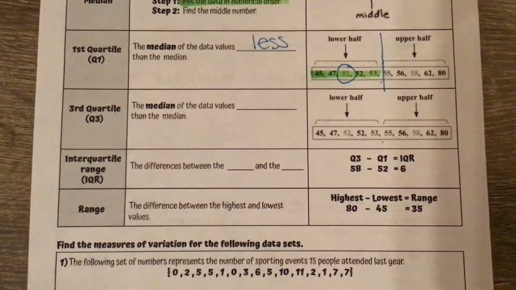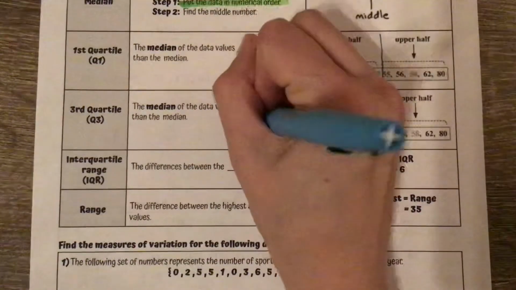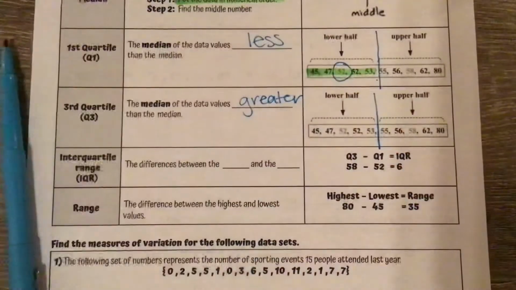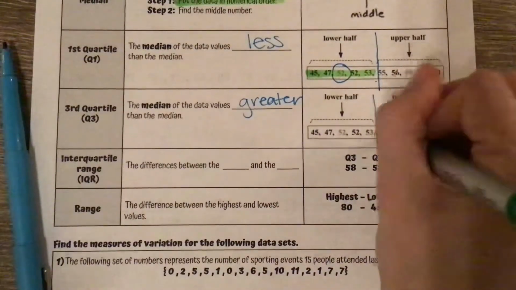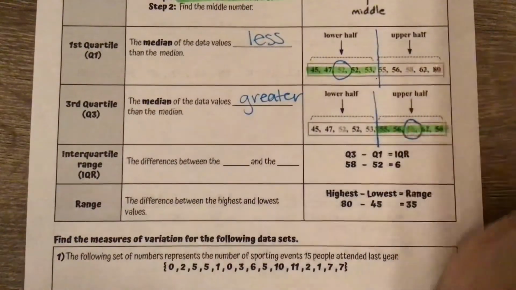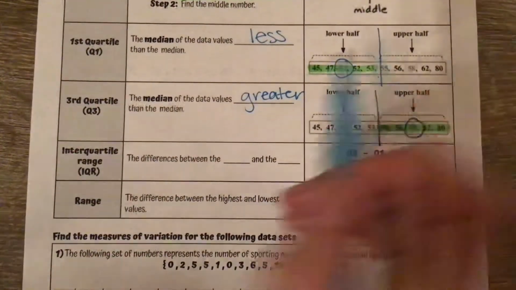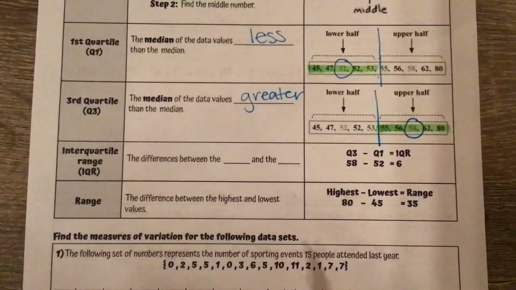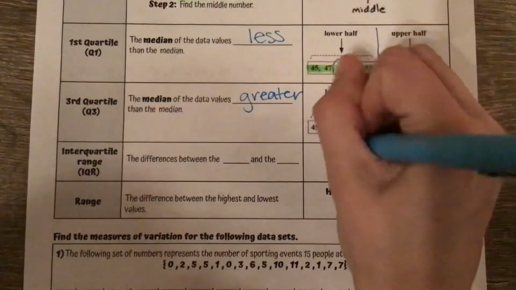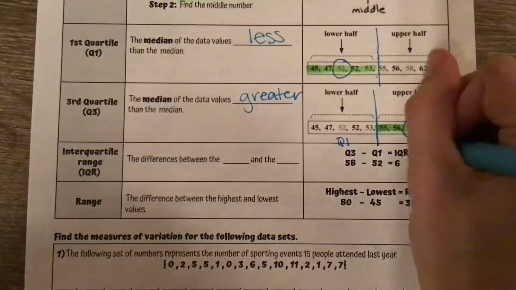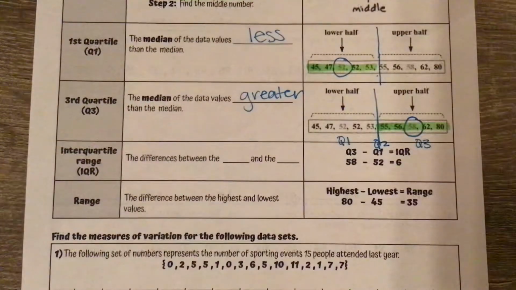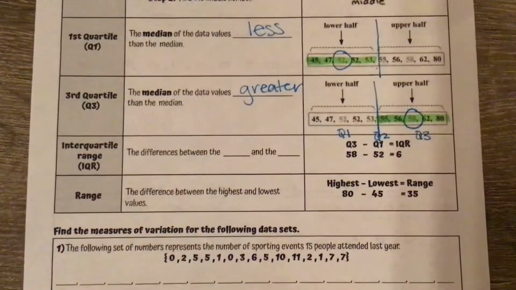Versus your third quartile, which is the median of the data values greater than the median. So again, we still had our data divided in half. This time we are looking at the top half, and we are finding the median, or the middle value, of the top half. Sometimes people ask, why do we have a first quartile and a third quartile and not a second quartile? We do. If this is our Q1, our first quartile, and this is our Q3, our third quartile, the median is technically your Q2. We just have a special word for it.